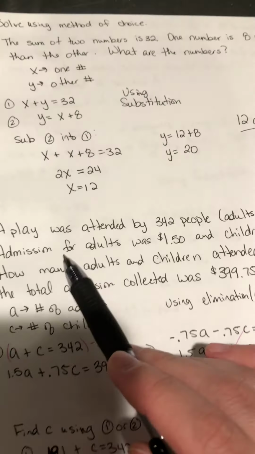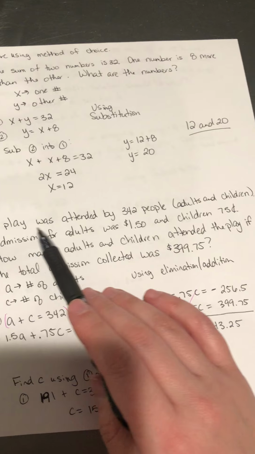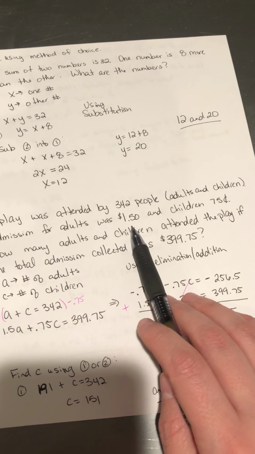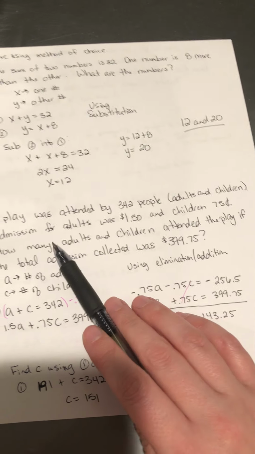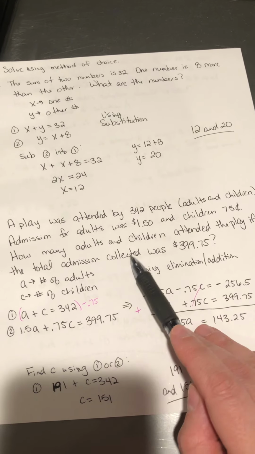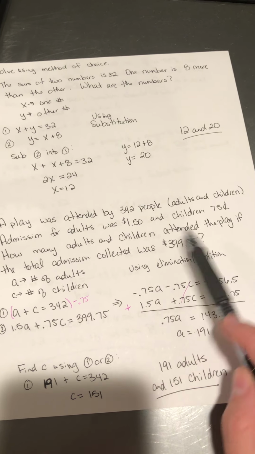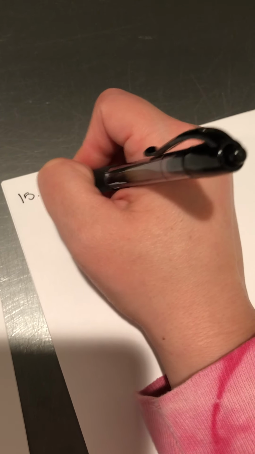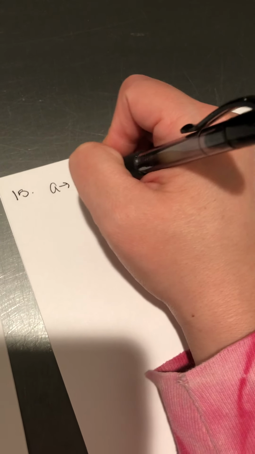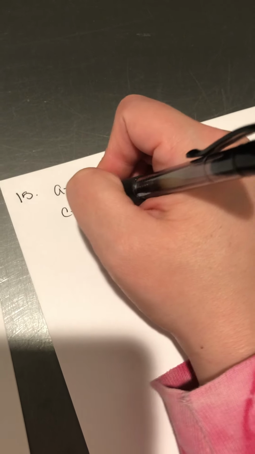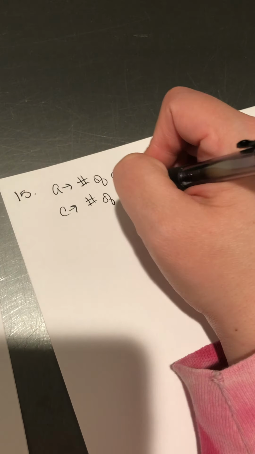I can't get it on the screen here. A play was attended by 342 people. The admission for adults was $1.50 and children 75 cents. How many adults and children attended the play if the total admission collected was $399.75? So there's your statement. If you want to use X and Y, you can. I usually relate it to the problem. So my A is my number of adults, and C is my number of children.